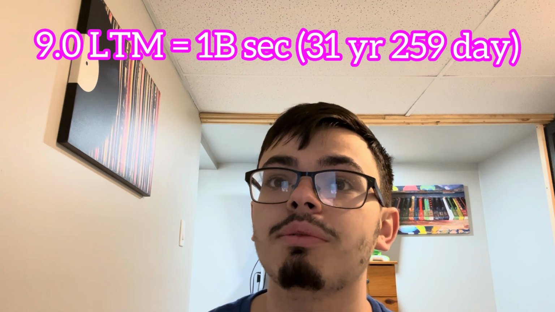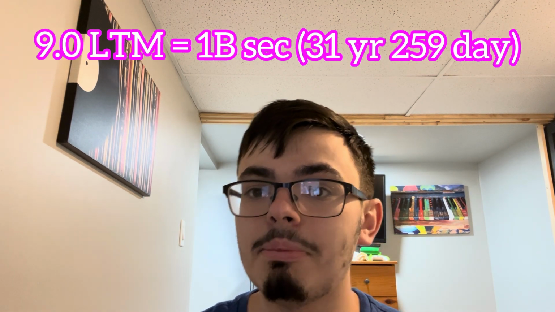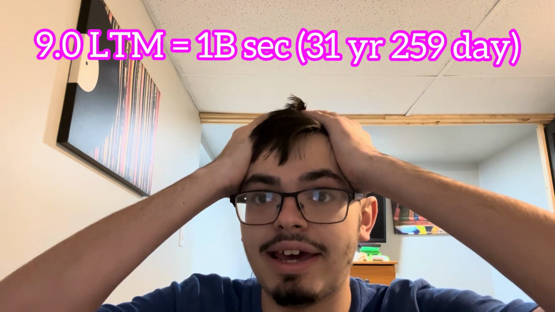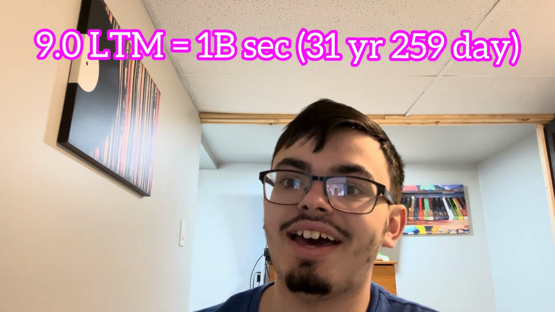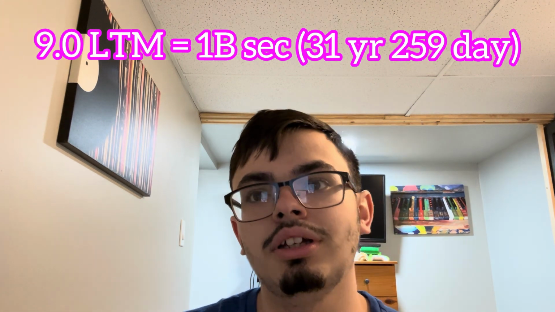A 9.0 on the scale is an enormous transition from the previous number compared to the rest of them. This is 1 billion seconds, or 31 years and 259 days. This is about the length of a full generation. In this amount of time in the future, I'll be 51 years old. Oh my goodness gracious, I'll be an old man. And if we went the other way, I wouldn't have even been born yet. It was 1993 this long ago.